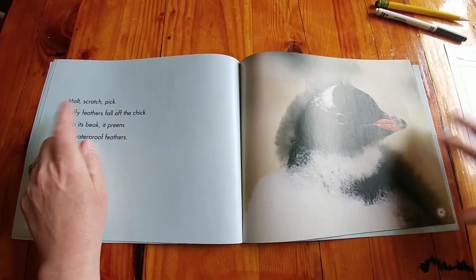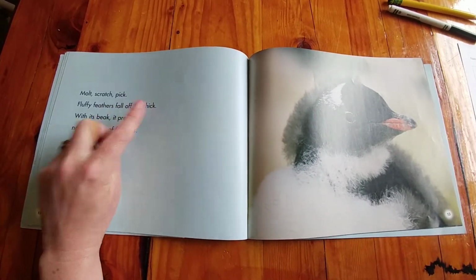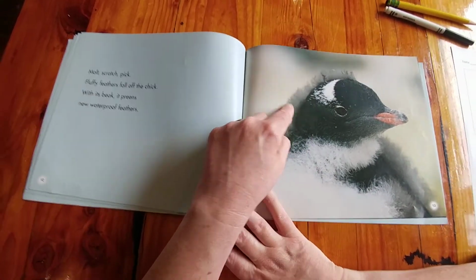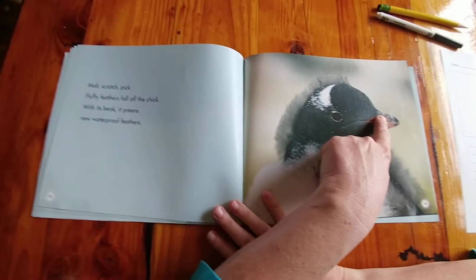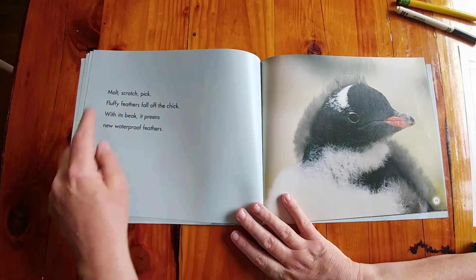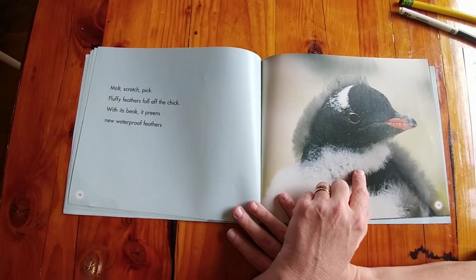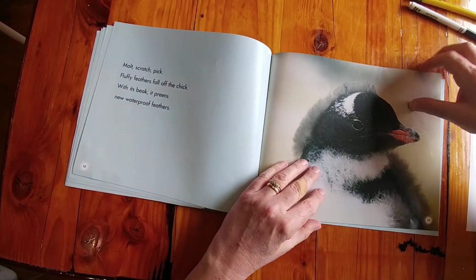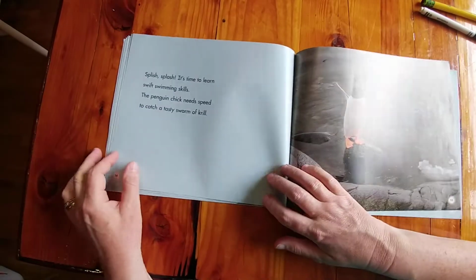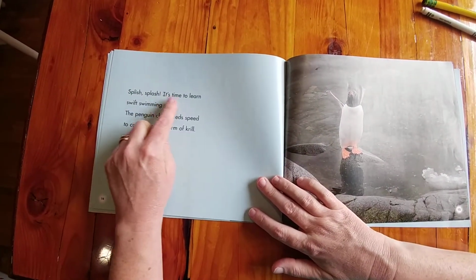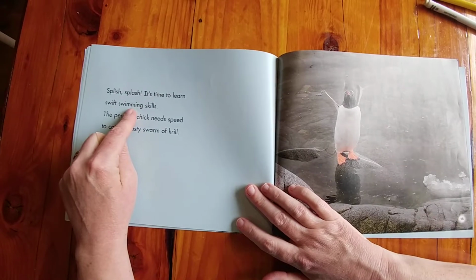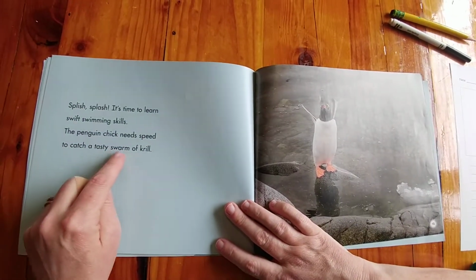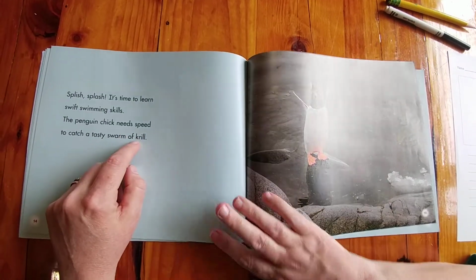Molt, scratch, pick. Fluffy feathers fall off the chick. Oh, how do they look? They have feathers. With its beak, it preens, it makes it beautiful. New waterproof feathers. Oh, the penguin has feathers. That's one of the ways it looks. Splish, splash, it's time to learn. Swift swimming skills. The penguin chick needs speed to catch a tasty swarm of krill. Krill is a kind of fish.